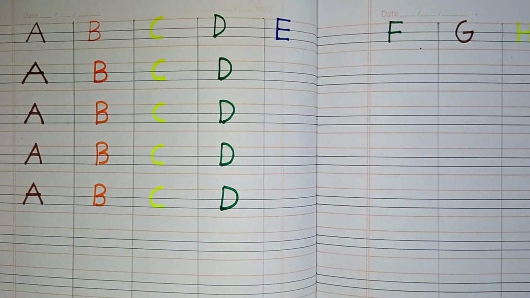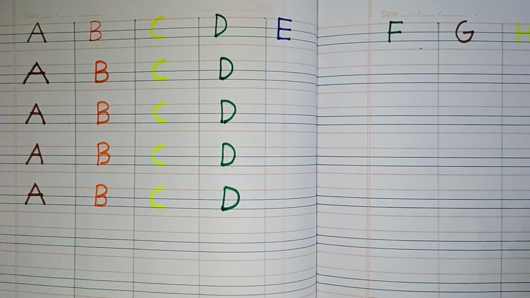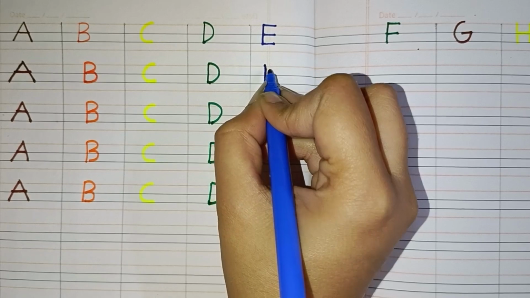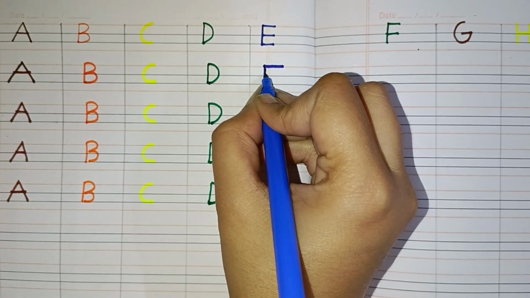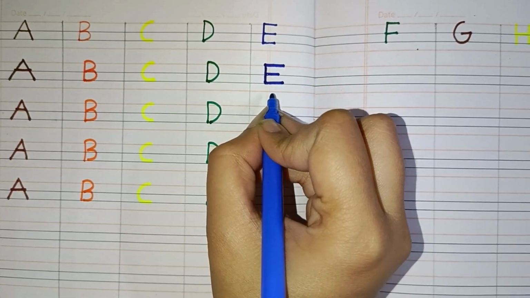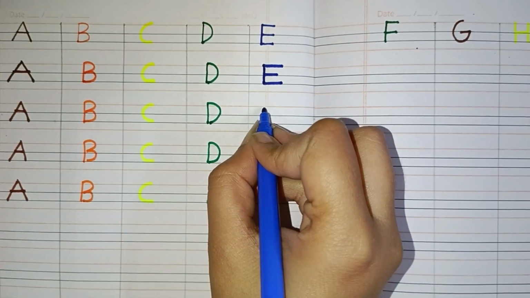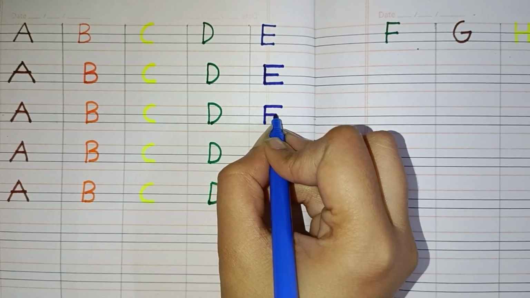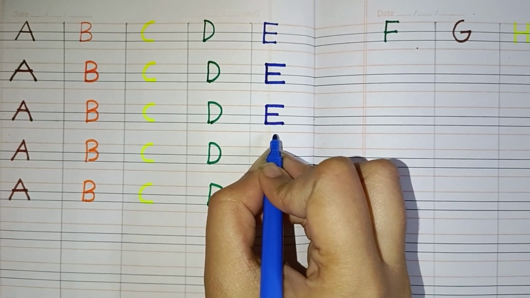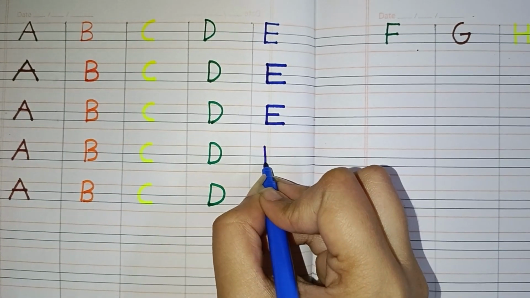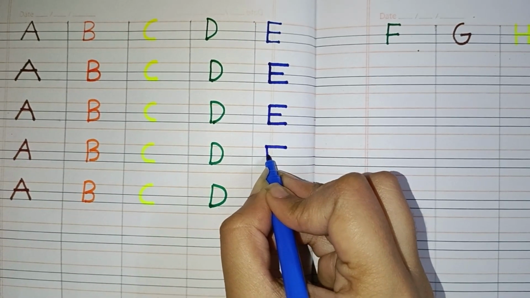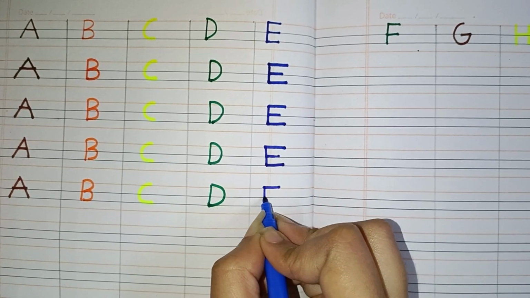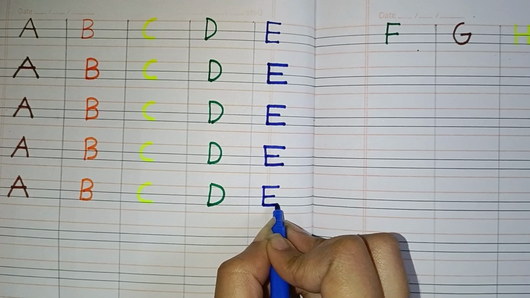Now after D, we have to teach them to write capital letter E. For capital letter E, they have to draw a standing line, a sleeping line, a small sleeping line, and another sleeping line. This makes capital letter E. In this way, they will learn to write capital letter E.